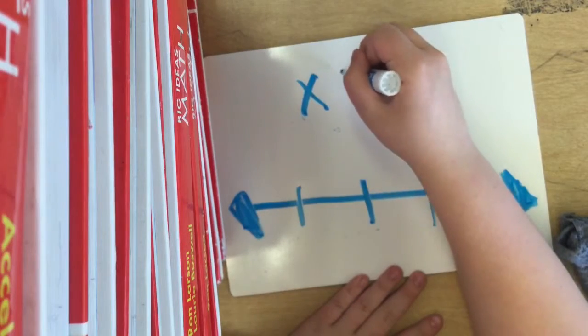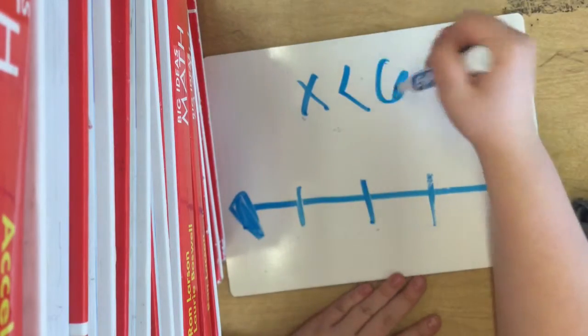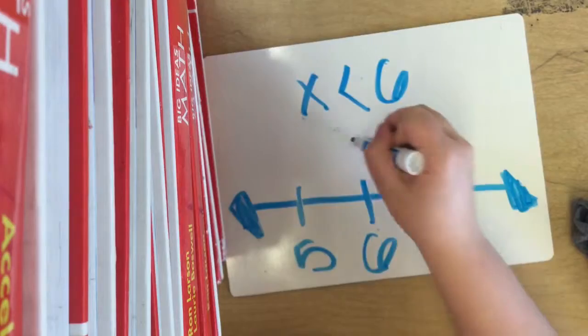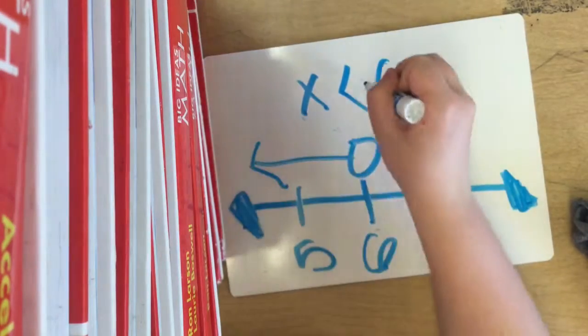To give another example, I am taking x is less than 6. I graph my numbers, and then I graph my dot. But since it is just less than, I'm simply not filling in the dot.